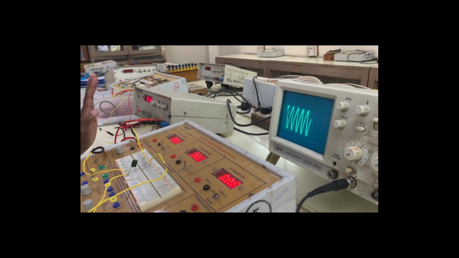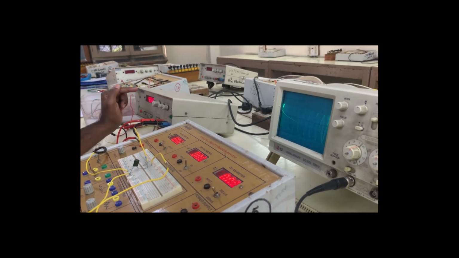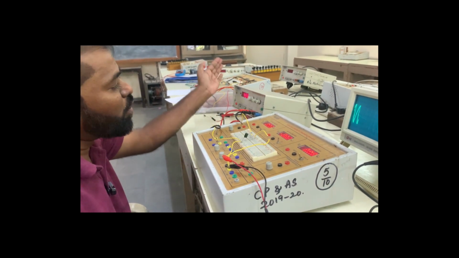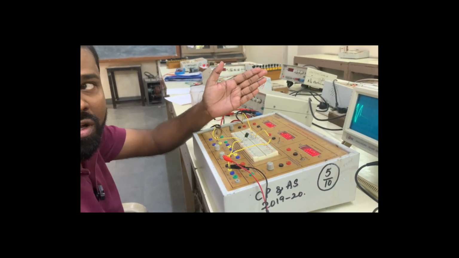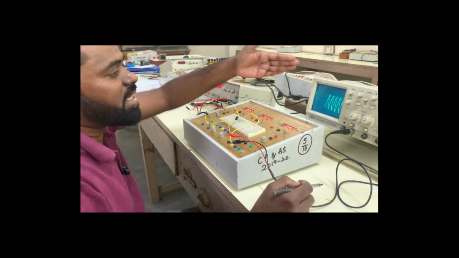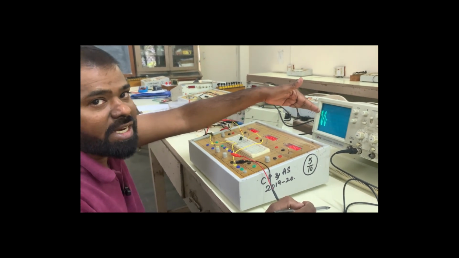From theory we know that the input is a square waveform. Now we change the frequencies and look at the output. While changing the frequencies, which output are we getting? A triangular output. According to theory, we have satisfied this.